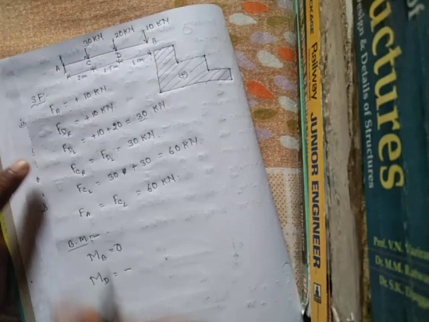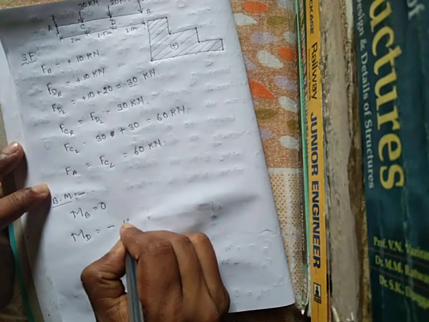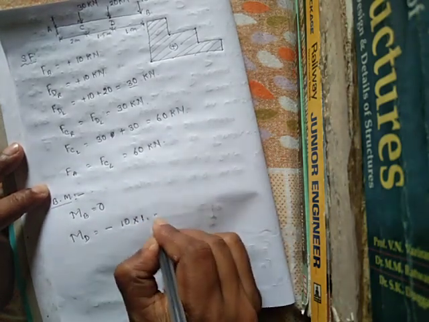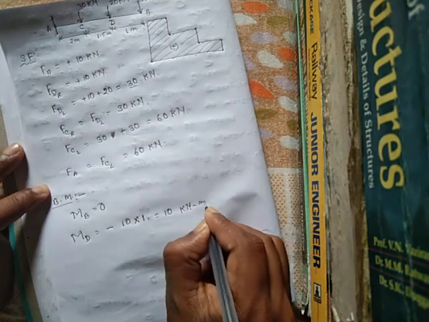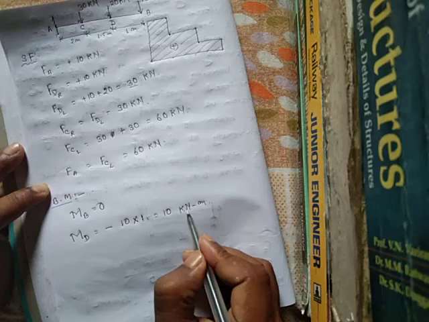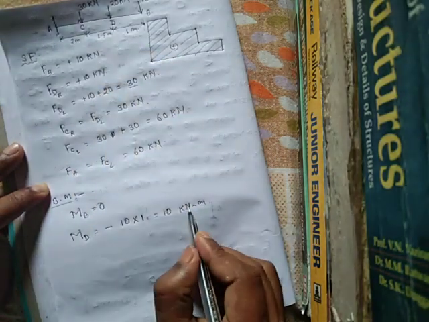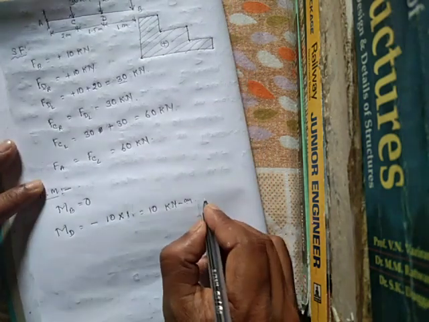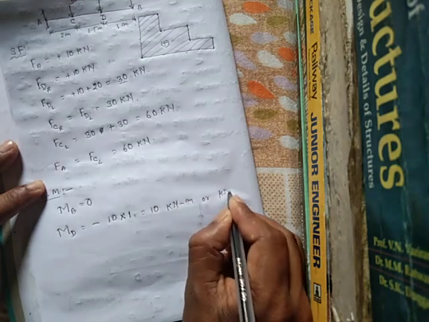Now the perpendicular distance from B up to D is 1 meter, so the bending moment at point D will be 10 into the perpendicular distance 1. That means 10 kilonewton meter. Force into perpendicular distance, force is in kilonewton and perpendicular distance is in meter, that means kilonewton meter.